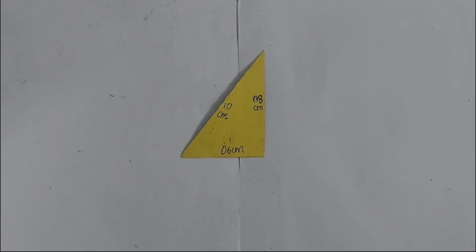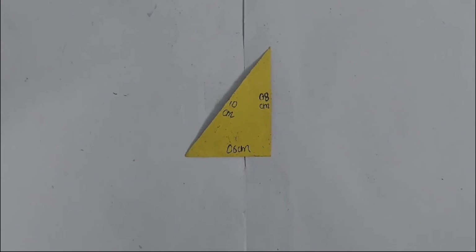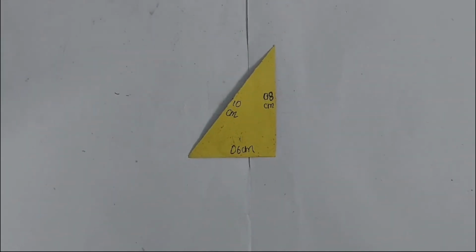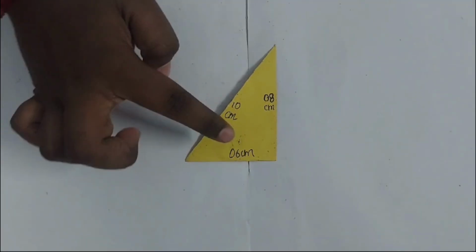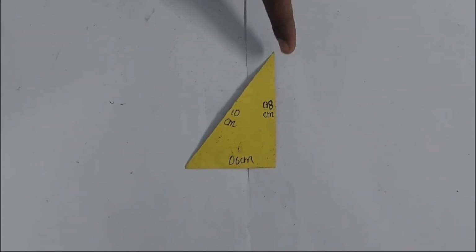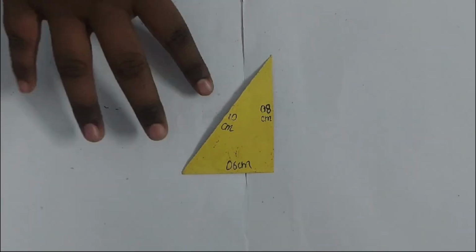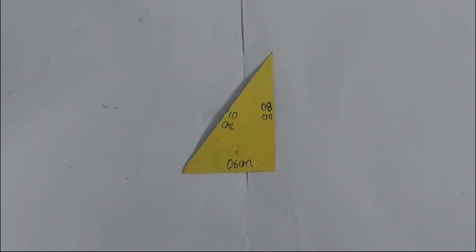Watch carefully. For the purpose of calculation, I have taken a right angle triangle whose dimensions are 6 cm, 8 cm and 10 cm.